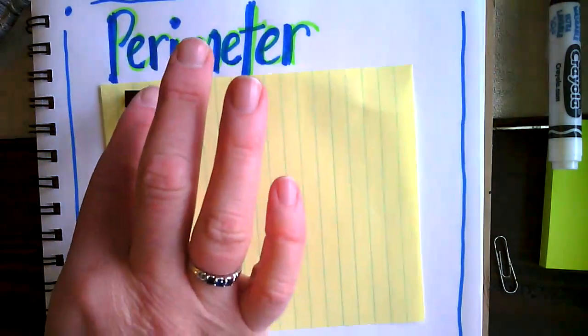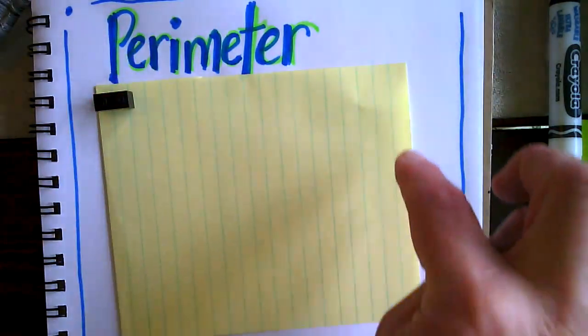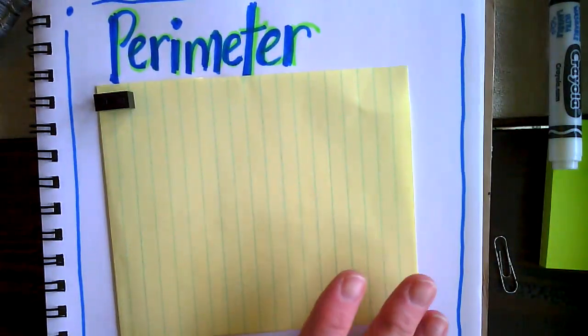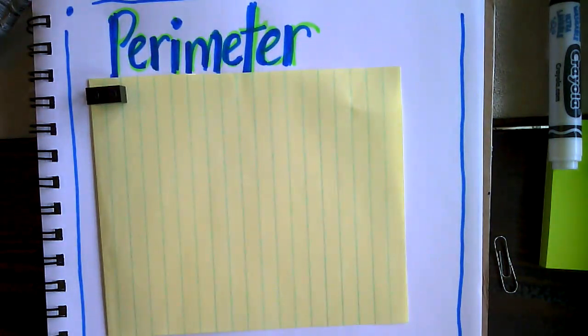I want to know the distance around the perimeter of this paper, the edge of the paper, that this ant walked. How could we figure that out, and what tool could we use?